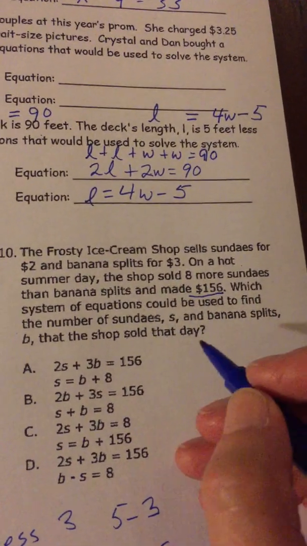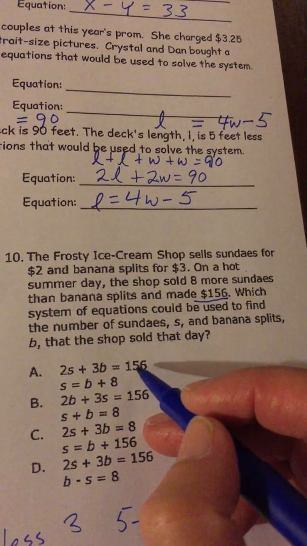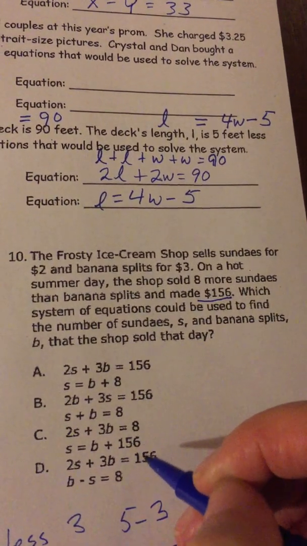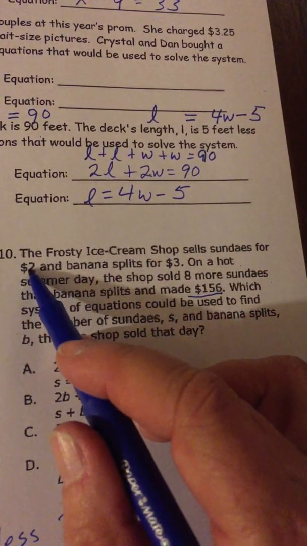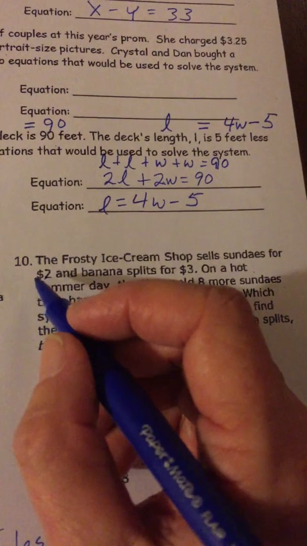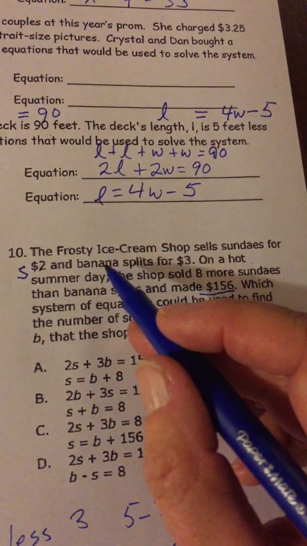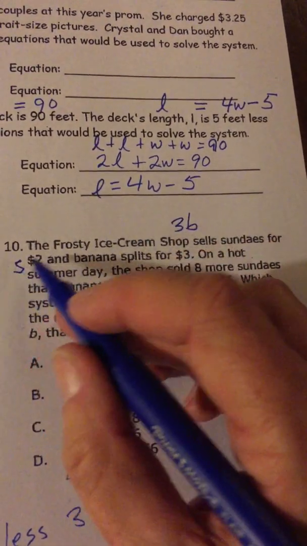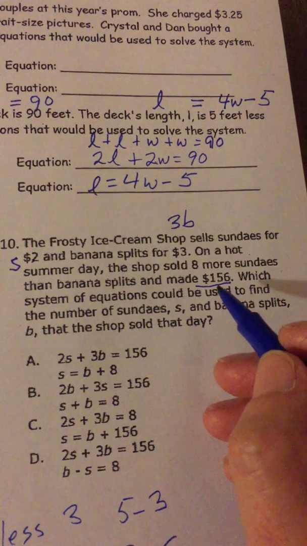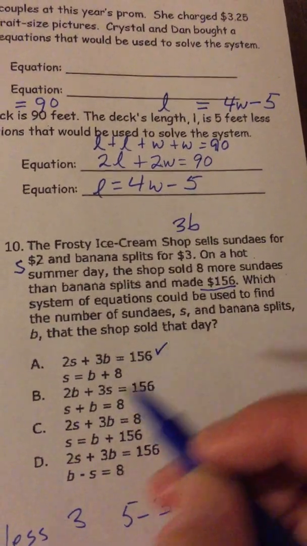Let's do the money one, because that one's pretty straightforward. There's my $156, so it's going to total 156. How much did the sundae sell for? $2. And 2 is S, because S is for sundaes. So 2S needs to go together. The banana splits are the B's, and B's go with the 3. So I want a 2S and a 3B, and it's going to total 156. 2S and 3B, 156? Yep.